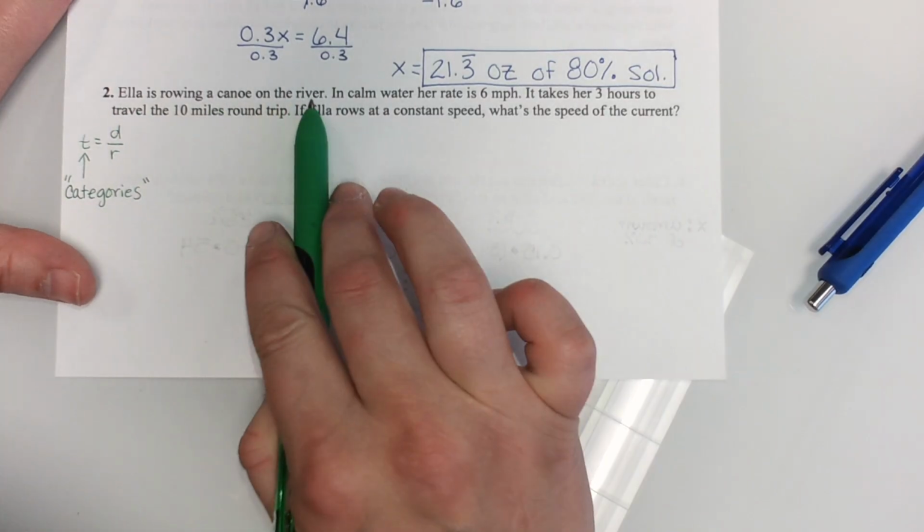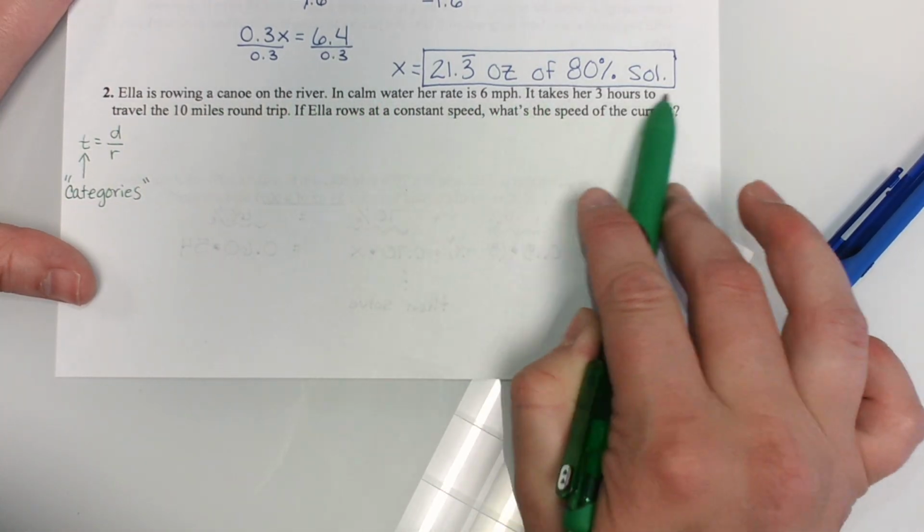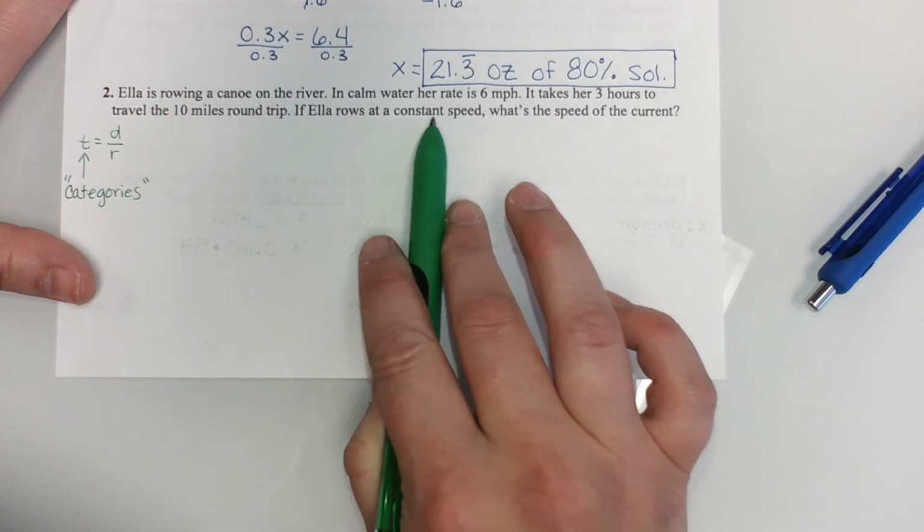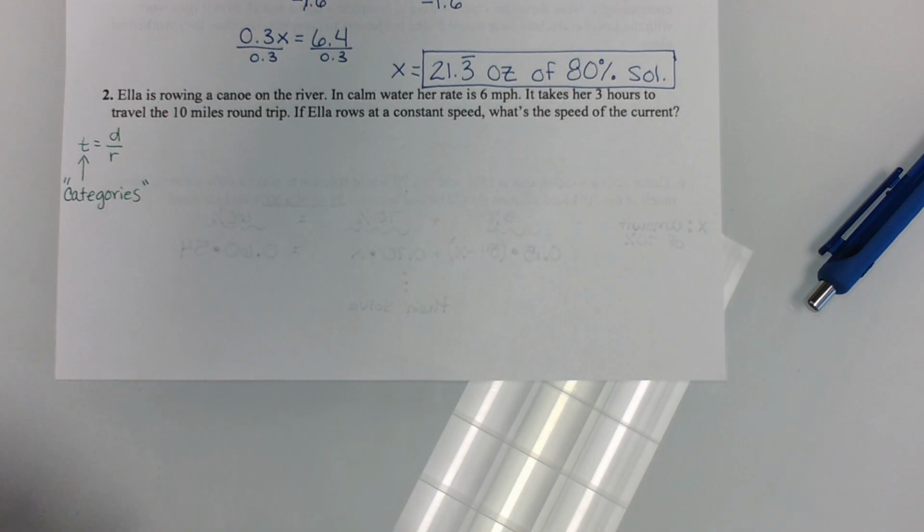Ella is rowing a canoe in calm water. It takes her 3 hours to travel this trip. If the speed she rows is constant, what is the speed of the current? Okay, categories for distance, rate, time. Sometimes they can be different things traveling. Sometimes they can be a matter of how you travel. Okay, time is our category. What do we know about time?